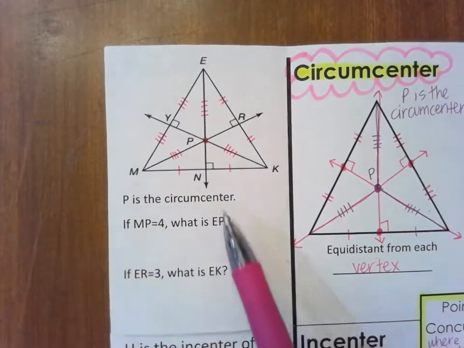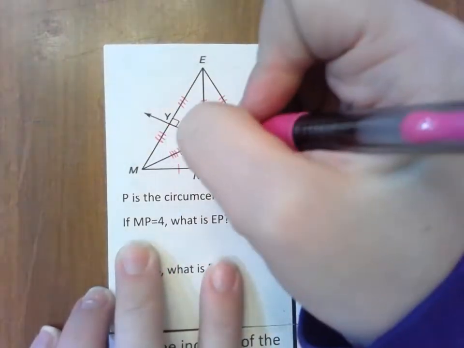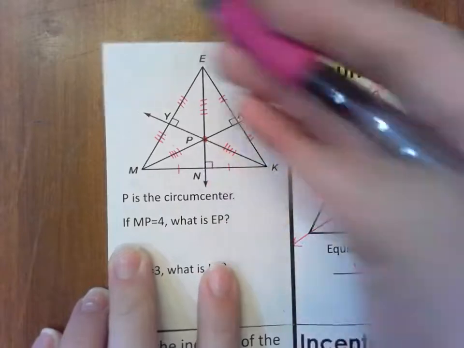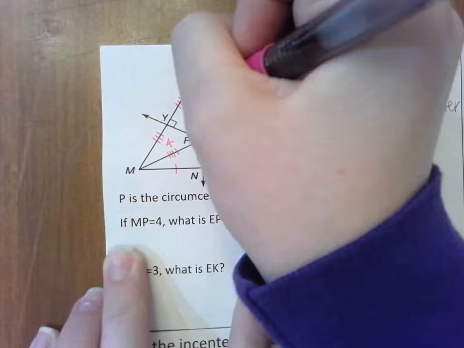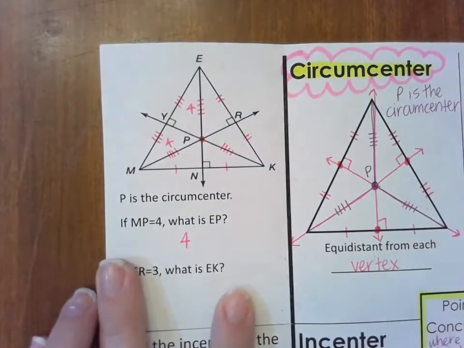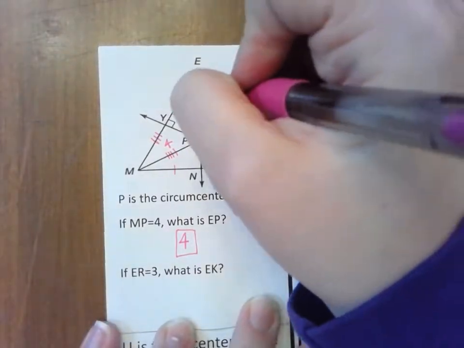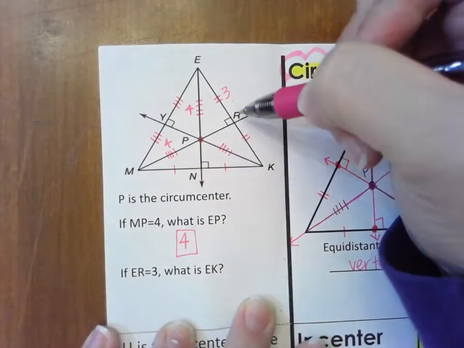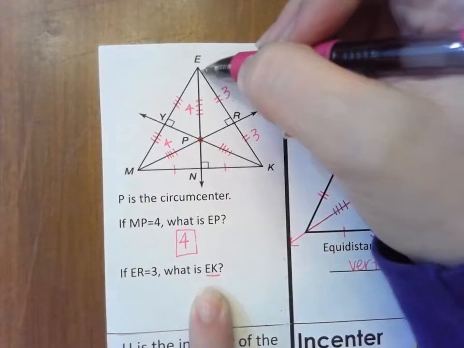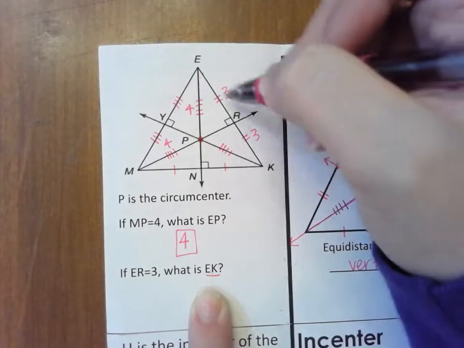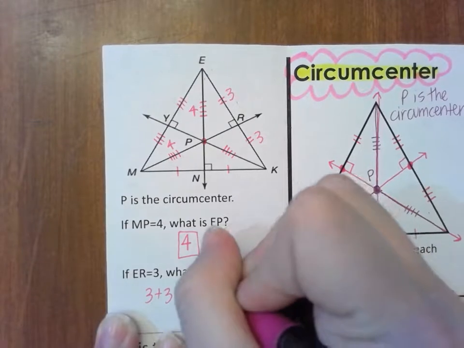Now, knowing that, we need to find what EP and EK are. So if MP, this distance right here, is 4, then what is EP, this distance right here? Well, that would also be 4, since these are congruent. Now we know that ER is 3. Well, if ER is 3, then RK is also 3. And they want to know what EK is. EK is this whole length. So if both parts are 3, we would add those together and get 6 for EK.